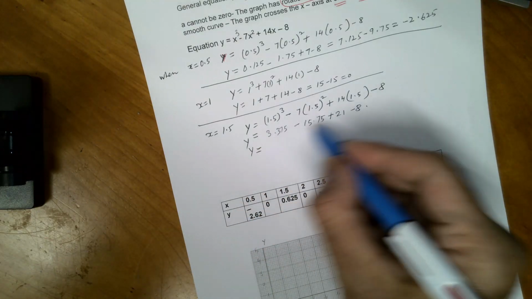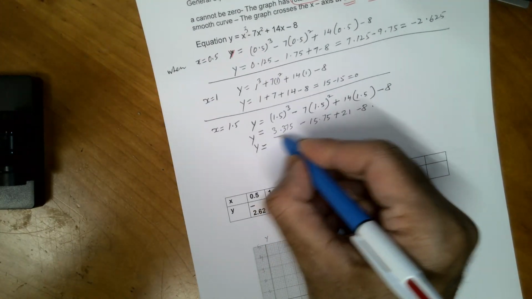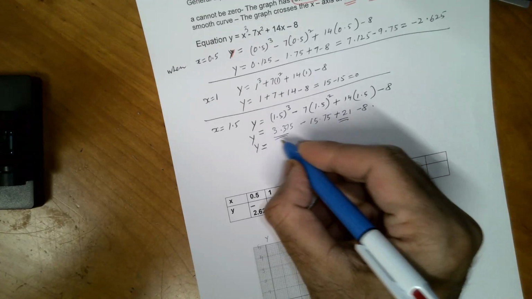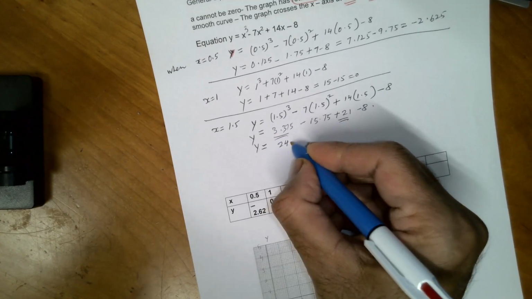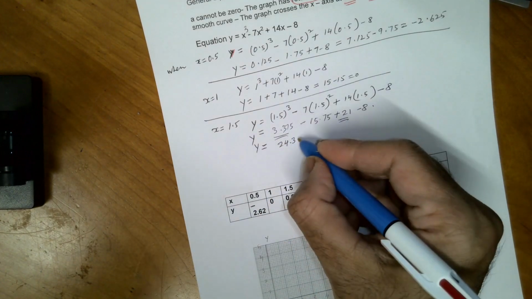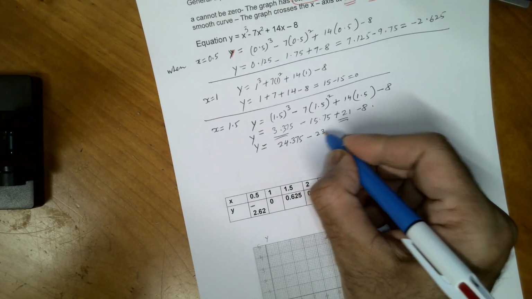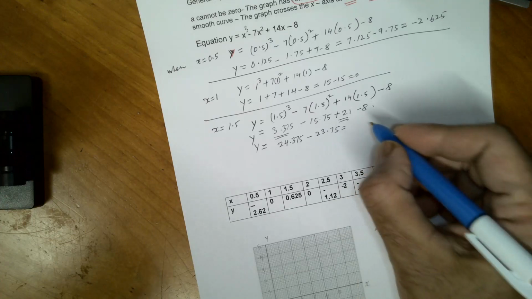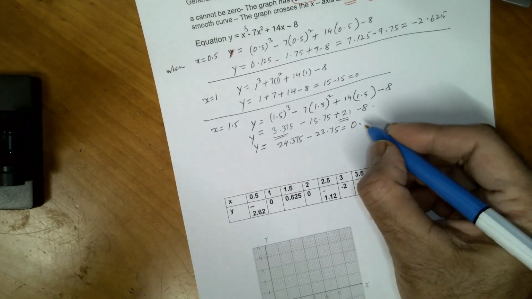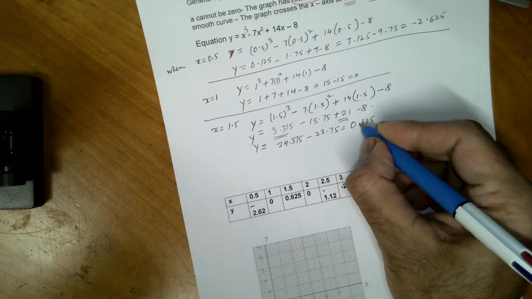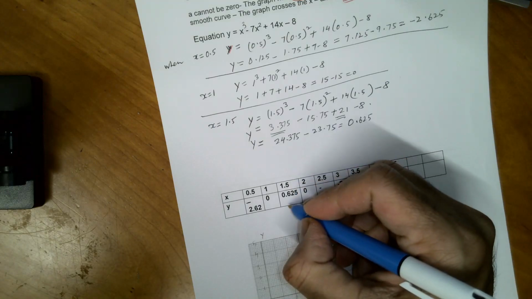We can add this and this here, because this is a positive number. And that will give us approximately this value.